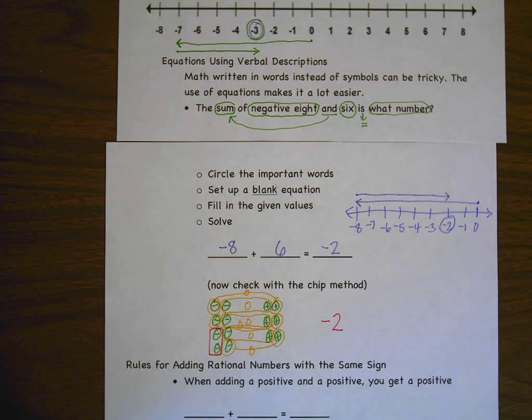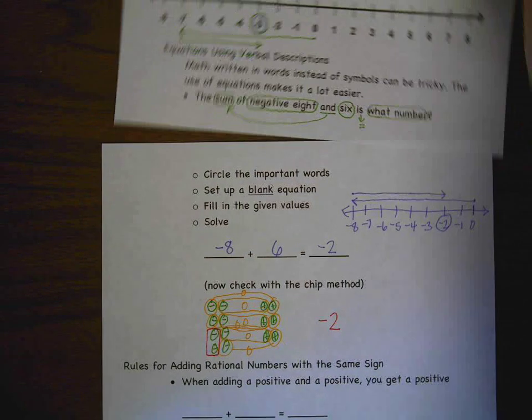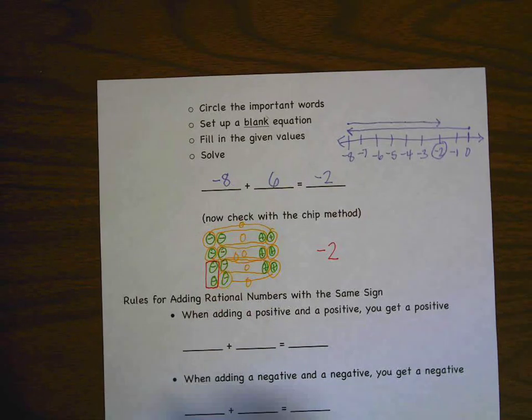All right, so our lesson is going to continue for just a couple more minutes. And the reason why is because we now have to write down the rules for adding rational numbers with the same sign.